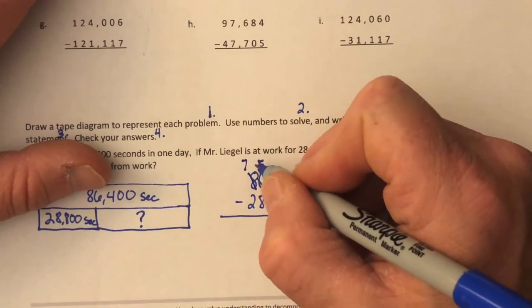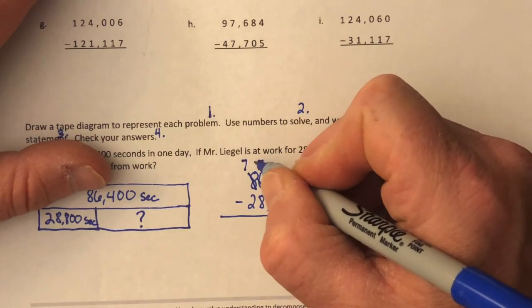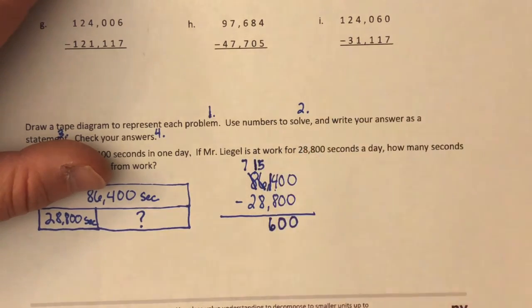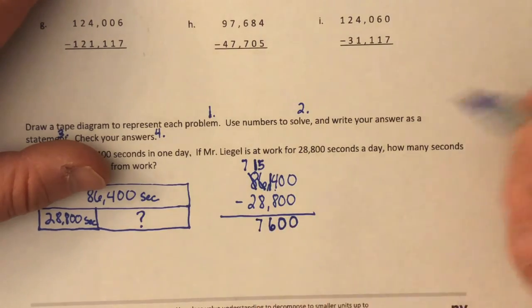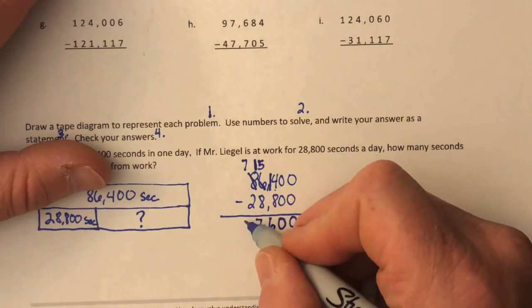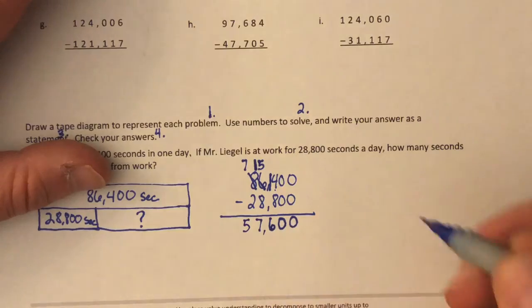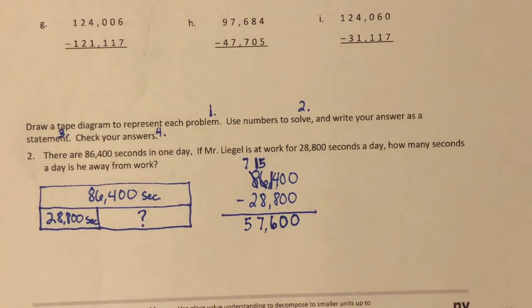So I got 1 10,000. I'll take that 10,000, break it into 10 1,000. So I have 15,000 minus 8 is 7. And then 7 minus 2 is 5. So it looks like he's away from work 57,600 seconds.